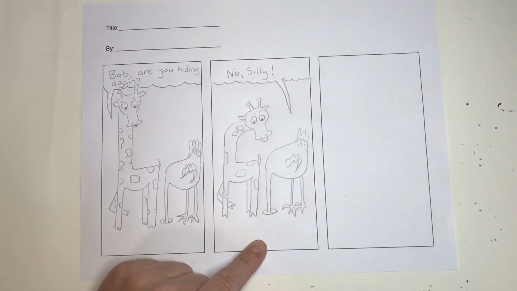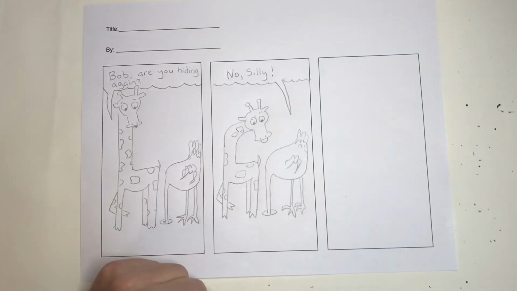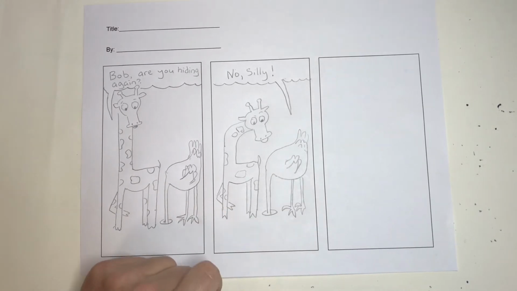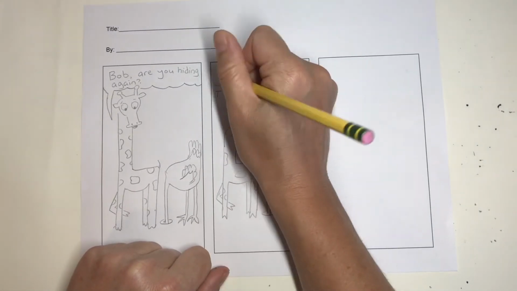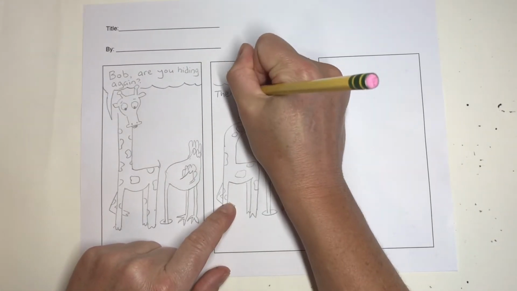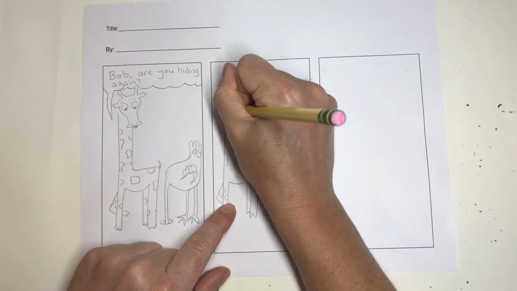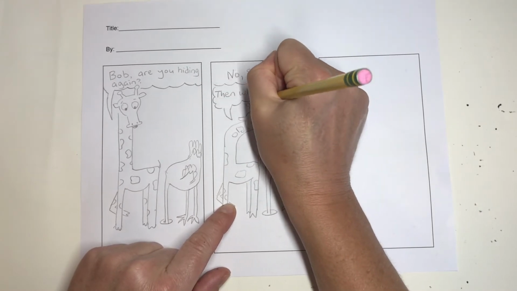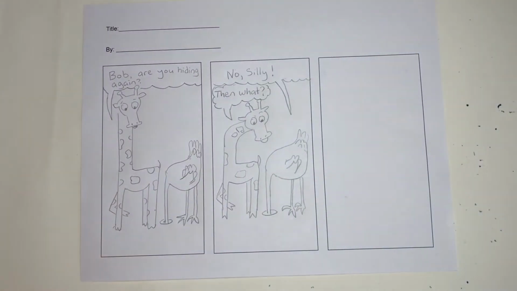Things are getting interesting now, and we know that Bob the ostrich is speaking, even though we can't see his mouth. And our silly giraffe, it's very curious. So he's going to speak, and so he's speaking second, so it's underneath. Then, what? He's going to ask. And I can make his talking bubble completely separate, or I can have it touch.